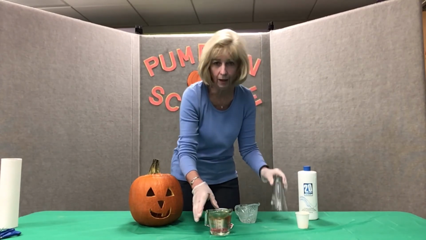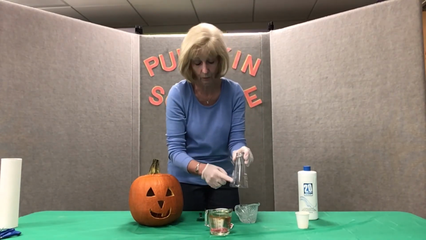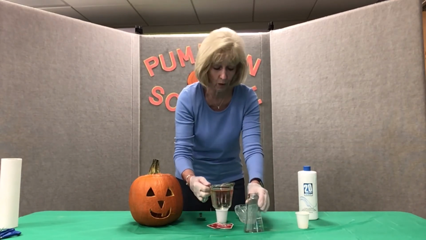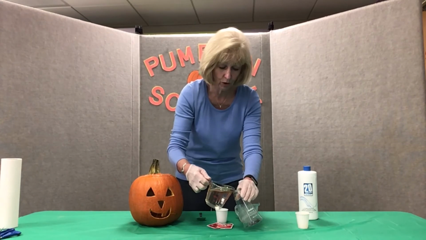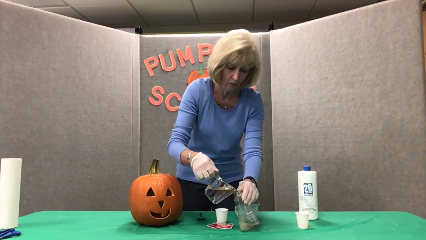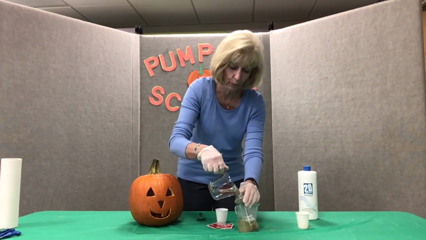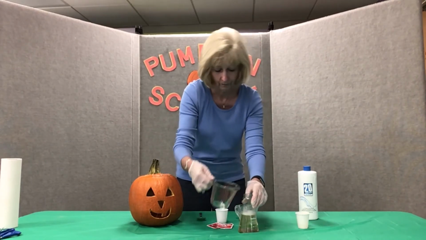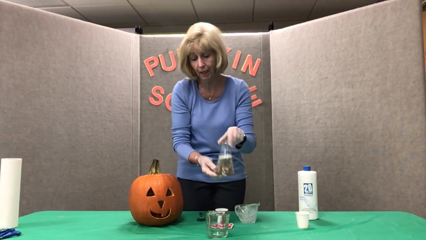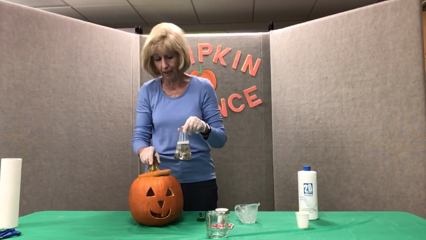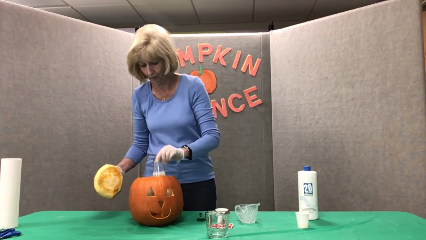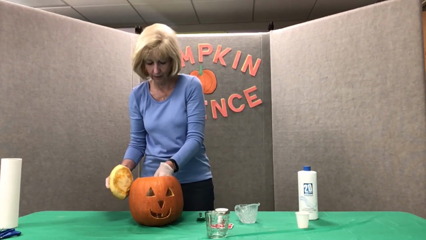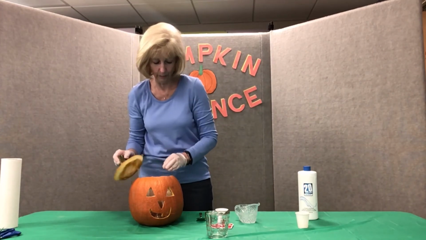And then we're going to pour it into an empty container. I forgot to mention that we're going to need an empty container, and you'll pour your hydrogen peroxide and your dishwashing liquid into that empty container. Little splashes and spills are okay, don't worry about that. That's why you've covered your table. And then your empty container is going to go inside your jack-o'-lantern. Okay, so you place it right in there, nice and steady it has to be.